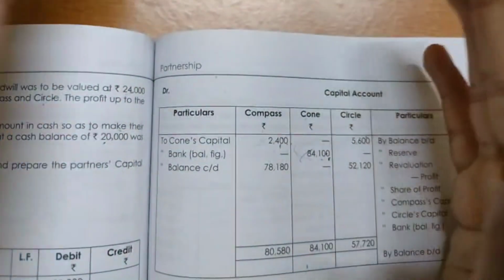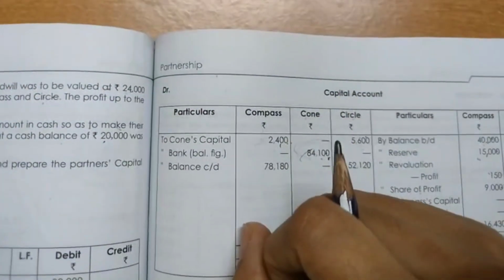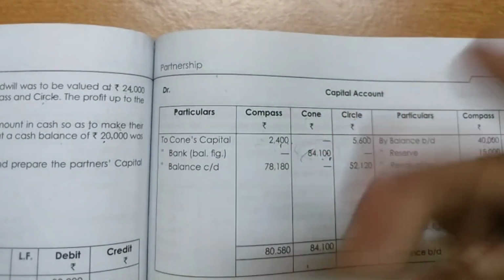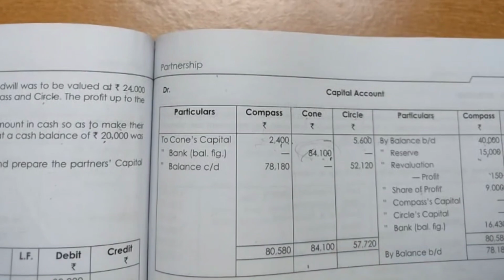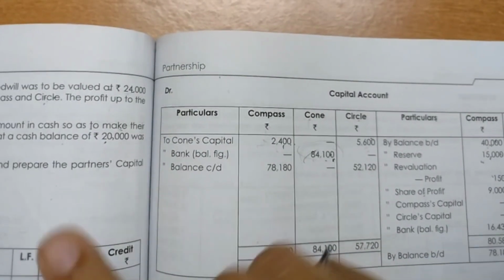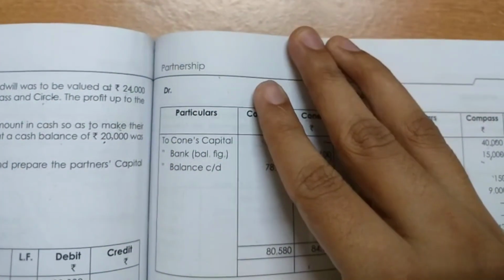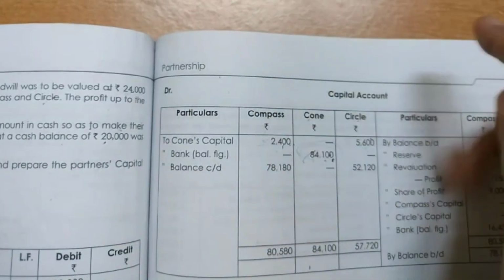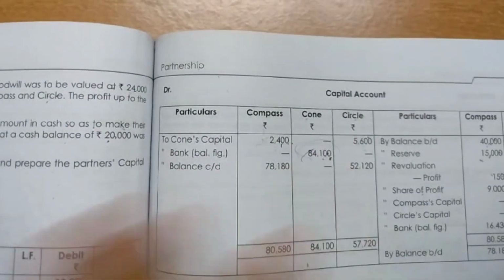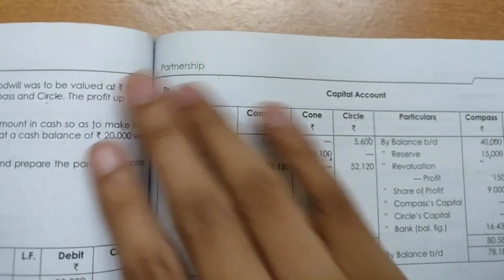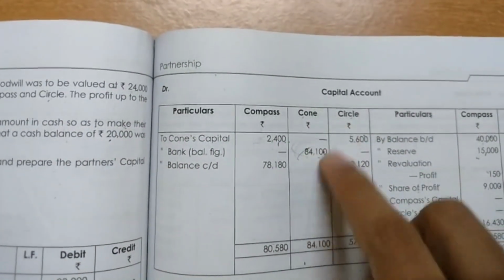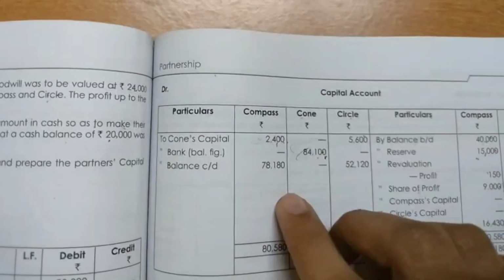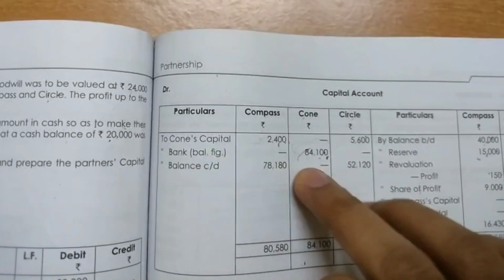When does this loan account concept come? When the partnership firm is not paying immediately, but only later, paying a retiring partner. So when such a situation arises, what we used to do? We used to transfer that amount to the loan account. But in this question, they are immediately paying off. So we can just write bank itself. There is no need to transfer this amount to loan account. We can write bank itself, 84,100. So Cohn is going to get 84,100 in cash from the bank of the partnership firm.